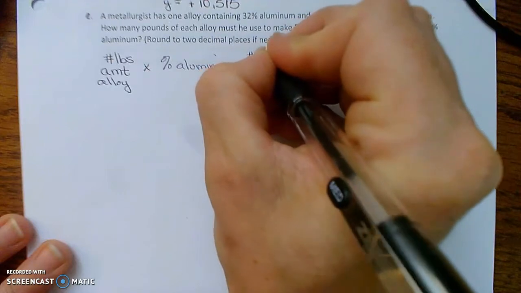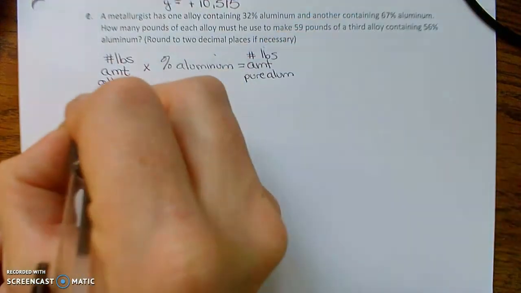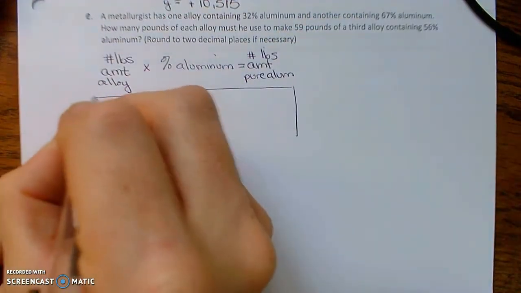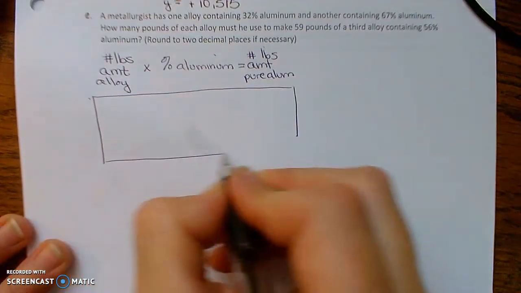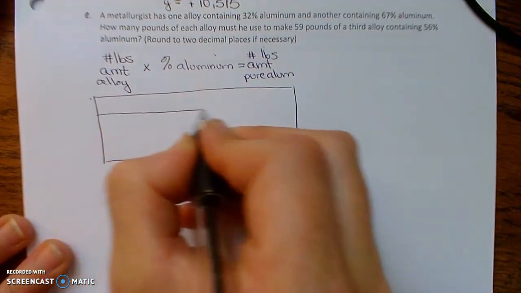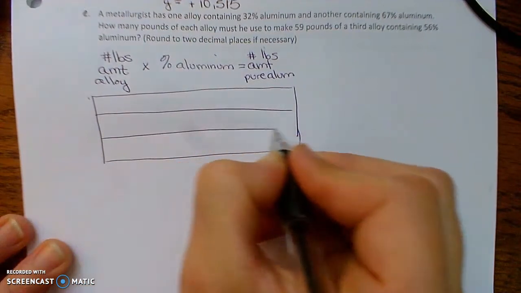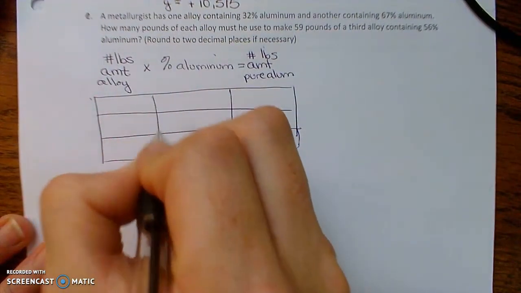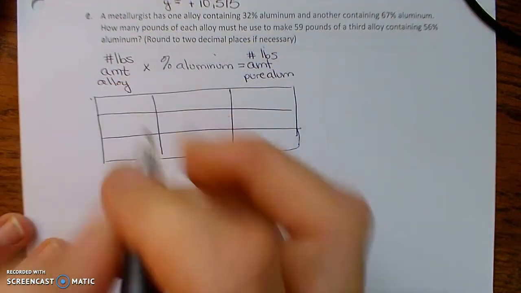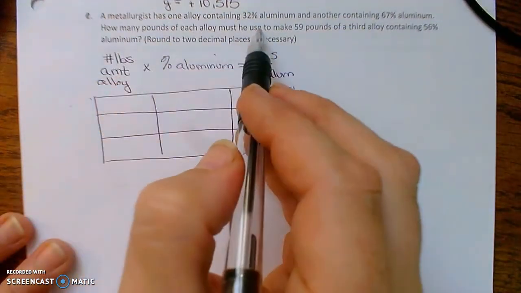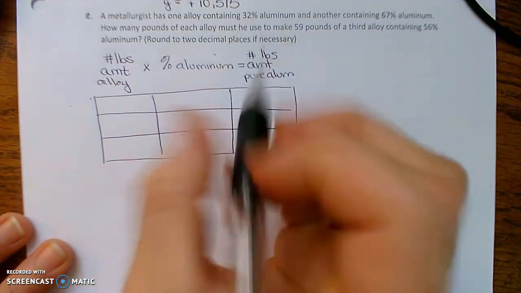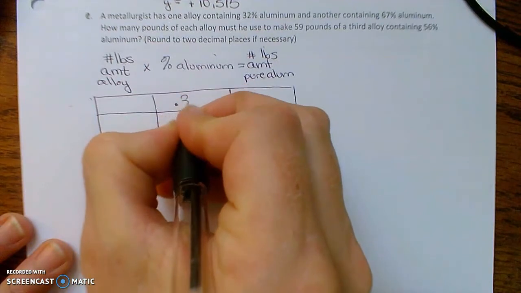And that's again in the number of pounds. So that's the basic principle that I'm going to use to model the situation.